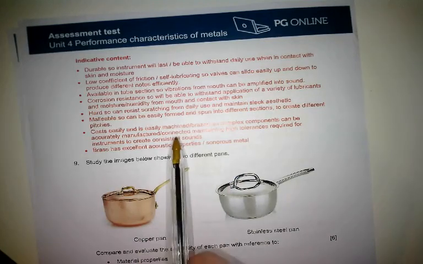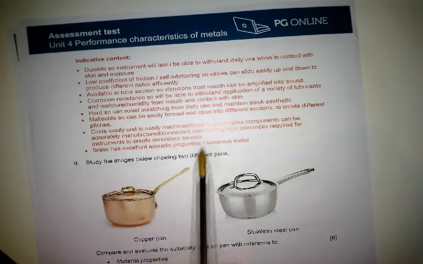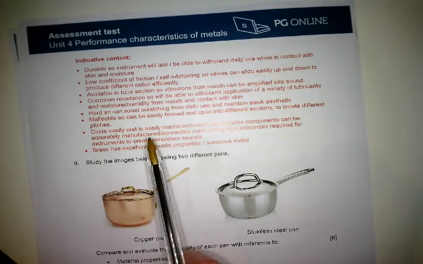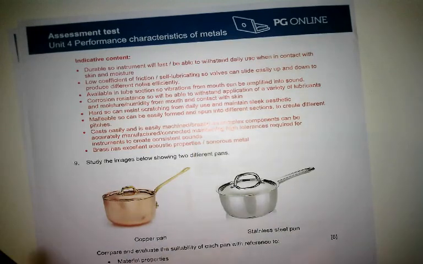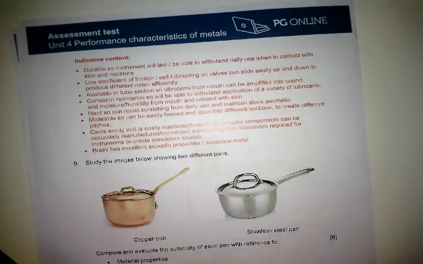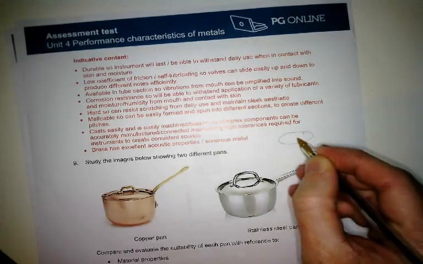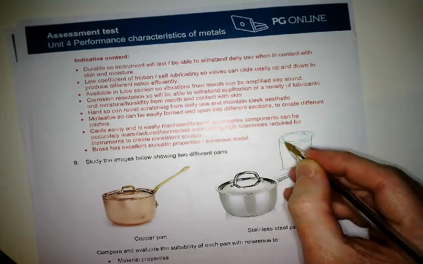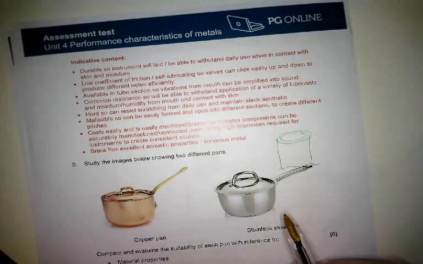So the valves are pressed down to give you a different note, and you can get a variety of different notes by doing that. But that needs self-lubricating. You can't be oiling it all the time, for example. Available in tube section. So if you don't know what a tube section is, it's something like that. Okay, so it's not solid, it's got a hole in the middle, tubular, a bit like, I don't know, a Smarties tube, if you like.